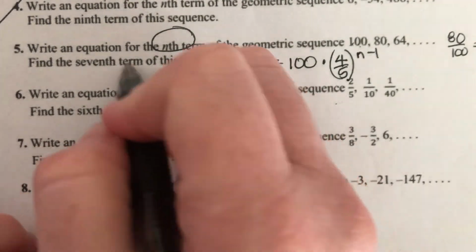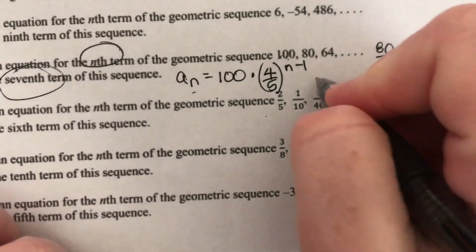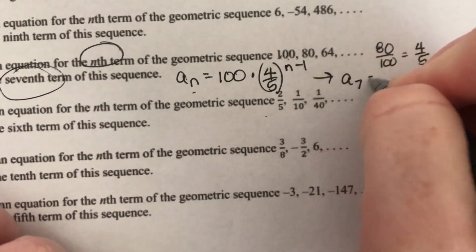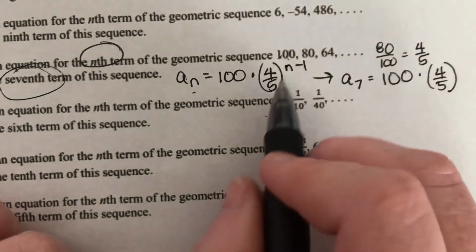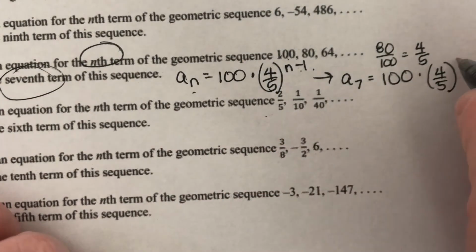Okay, so then it asked me to find the 7th term for this sequence. So a sub 7 equals 100 times 4/5 to the 7 minus 1 power, which is 6.